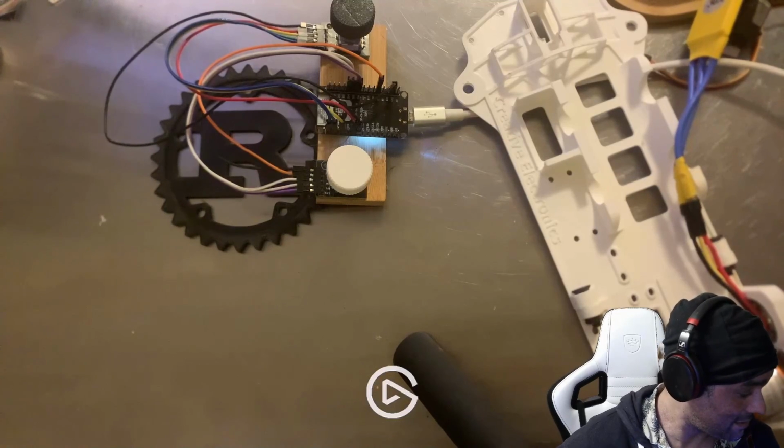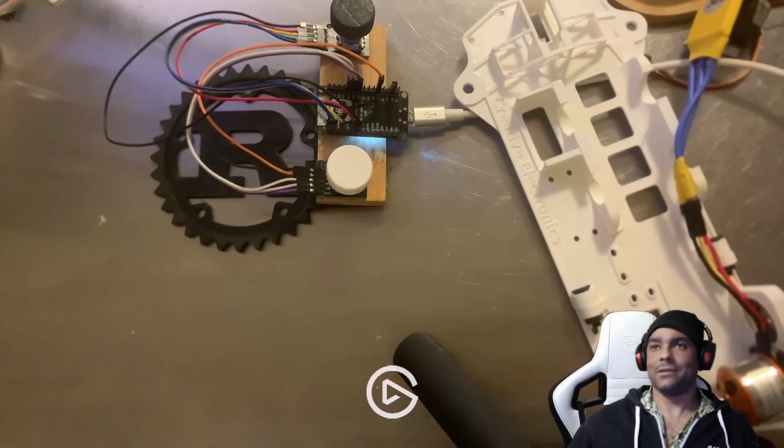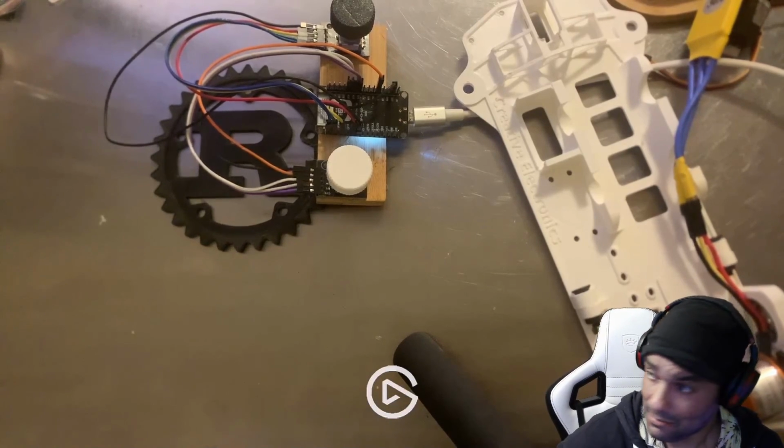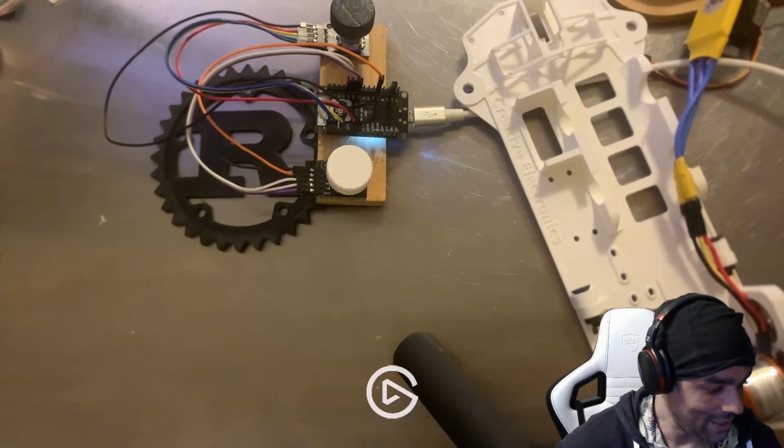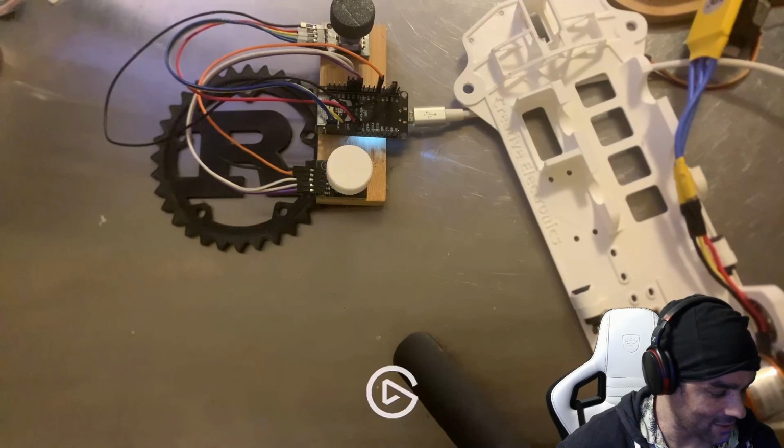So yeah, see you next time. Then we can look into the servo and motor, and hopefully soon we have something that actually does something.